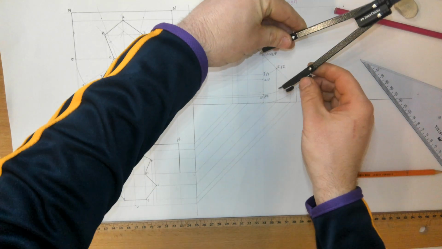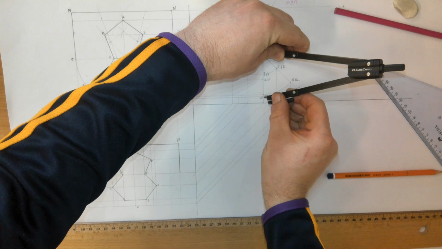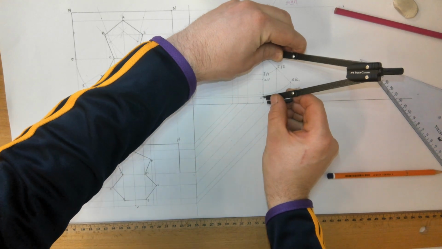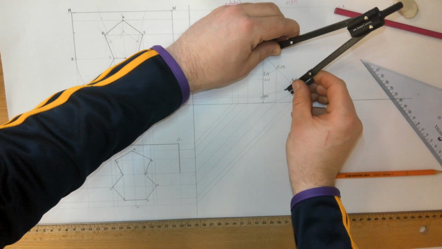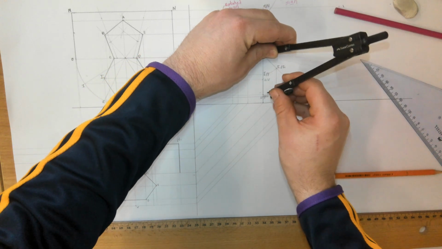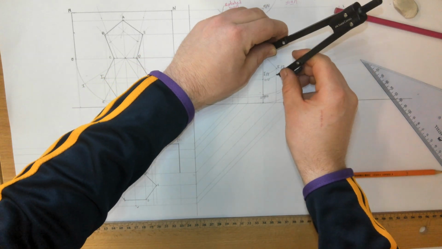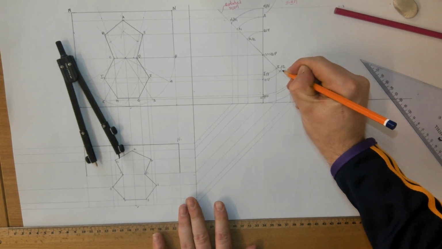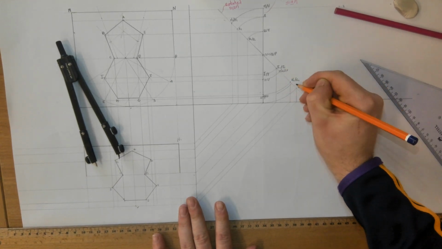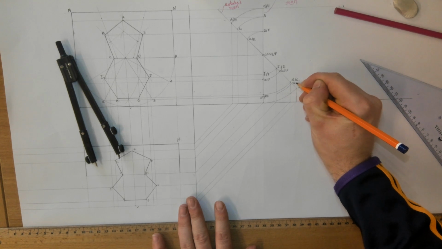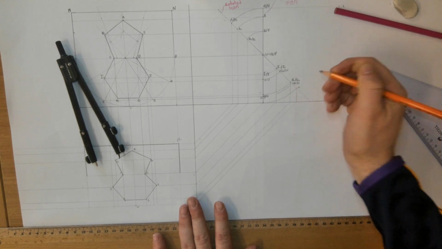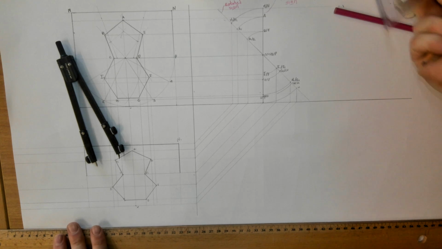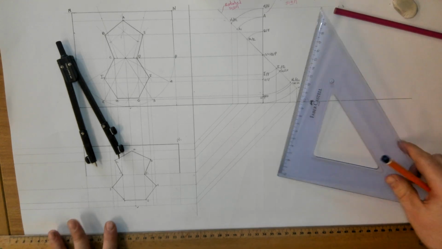So that's 2 and 3, 1 and 4. So now we're going to follow the same procedure.